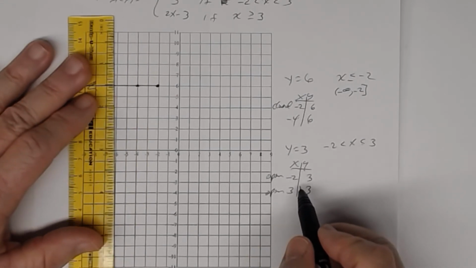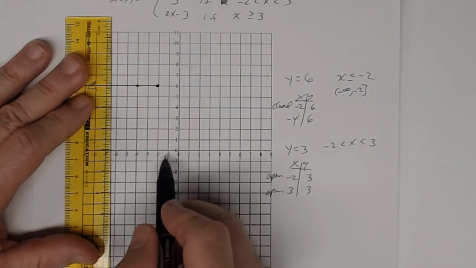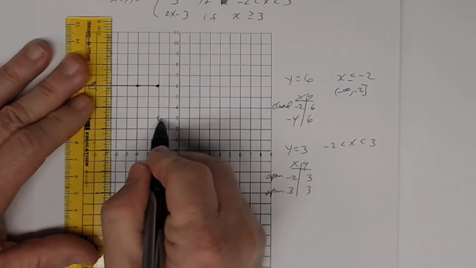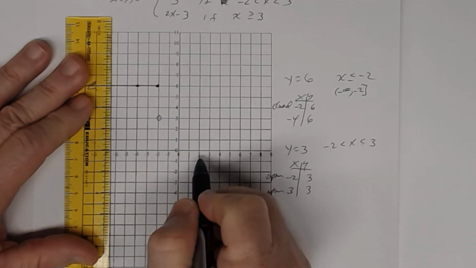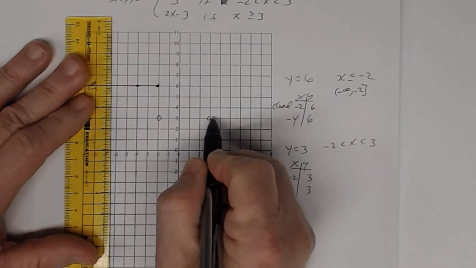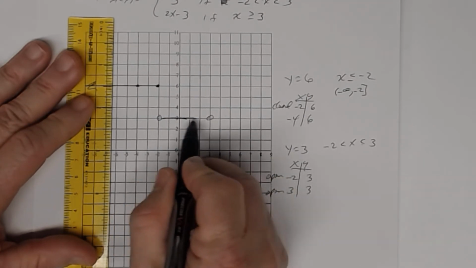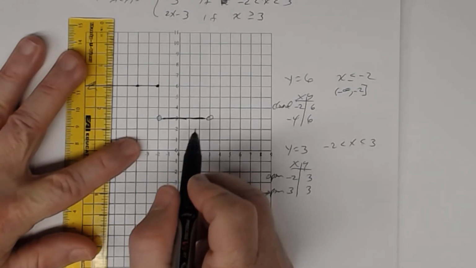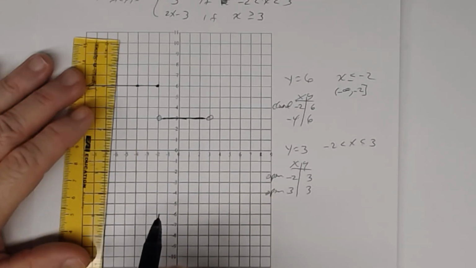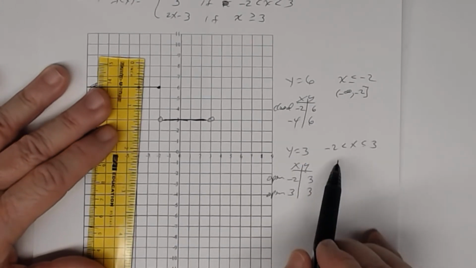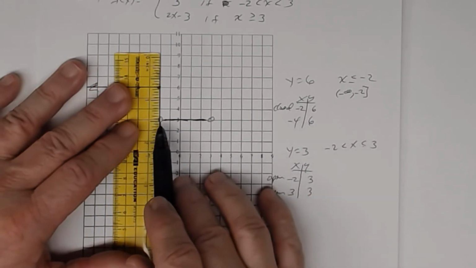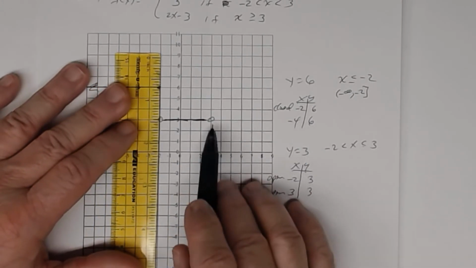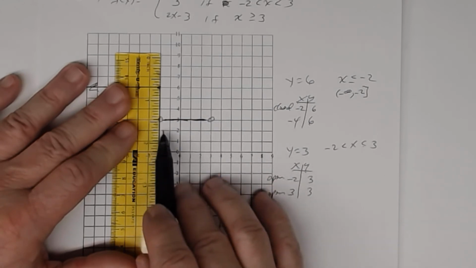And so I'll plot those two points. Negative 2, 3 is right here, open circle. And then 3, 3 is right here, open circle. And then I shade it in. So you have this segment with the endpoints not being part of the graph. Those are open circles. So from negative 2 to 3, I have this horizontal segment.